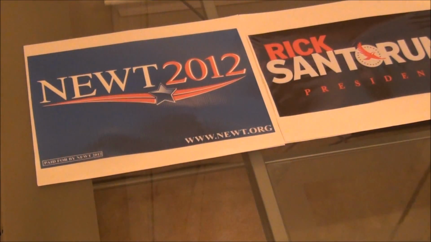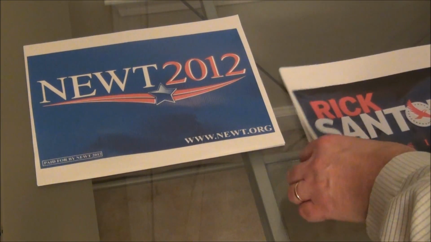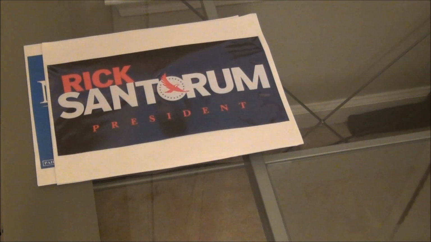Okay, so the name for this technique is ad jacking. And ad jacking is overlaying competing content on top of other real-world messages. In this case, the real-world message was a Newt banner, a Newt 2012, and the overlaying competing content is an anti-Newt ad. So let's take a look at the Rick Santorum banner and see if there's anything embedded there.